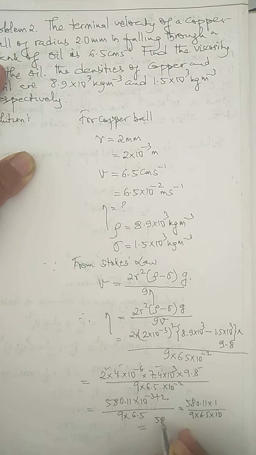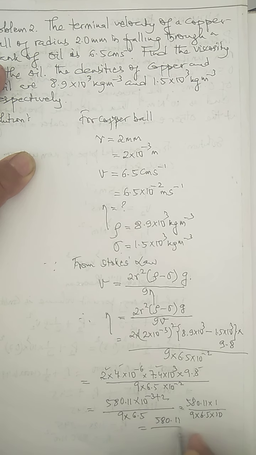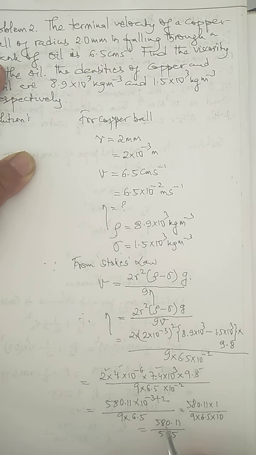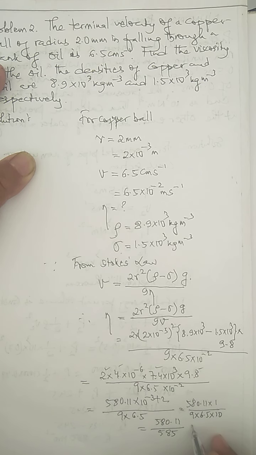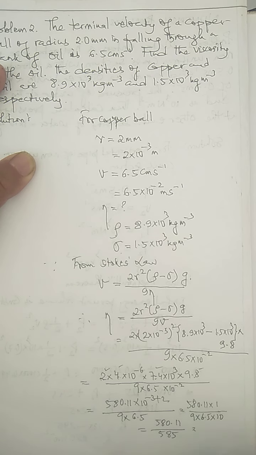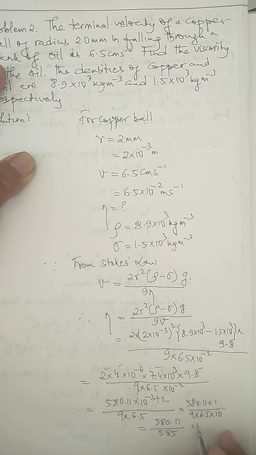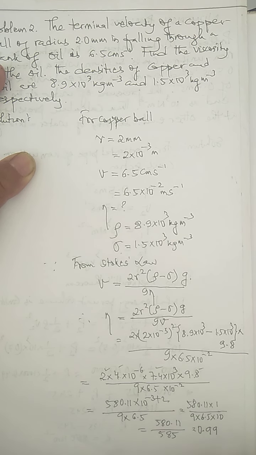So I write 580.11 divided by 585. Okay. Now we can divide this with the help of a calculator. So if you divide, children, you get approximately, in 2 decimal places, 0.99. We write this in 2 decimal places only, 0.99, and this is what?